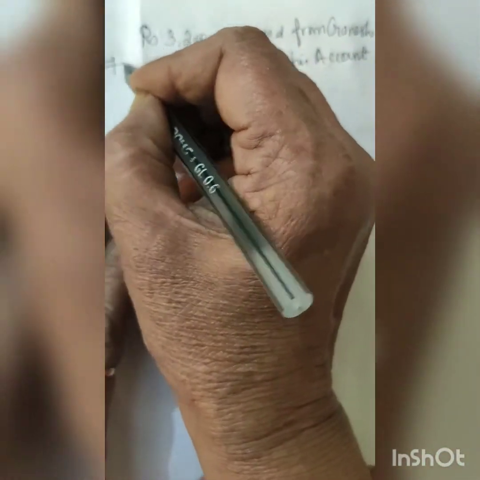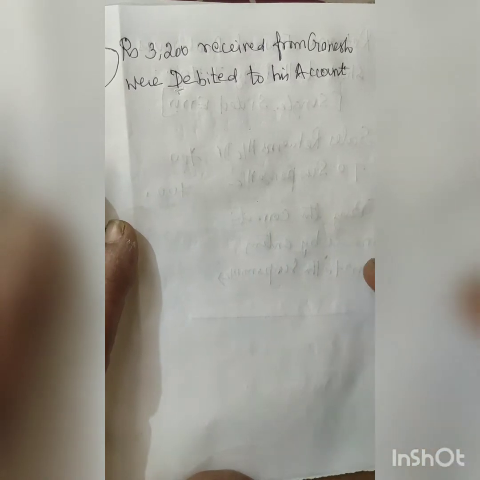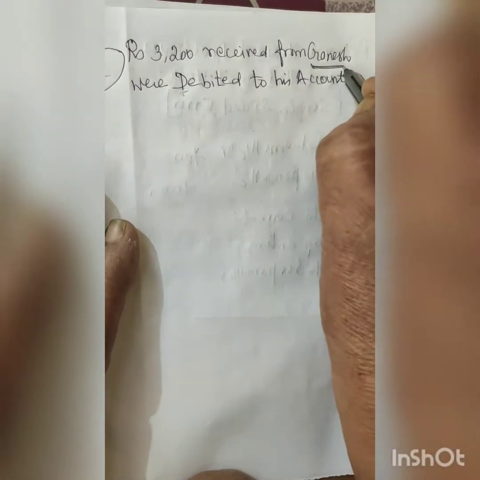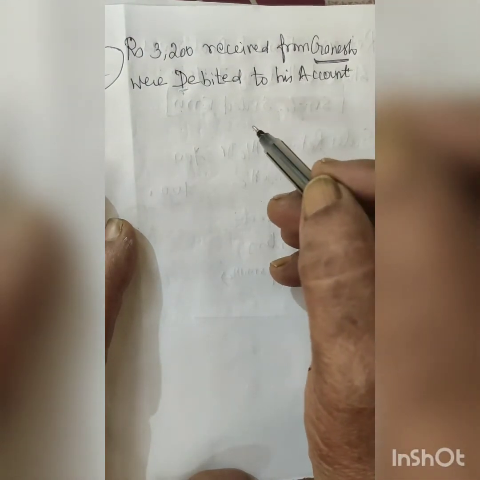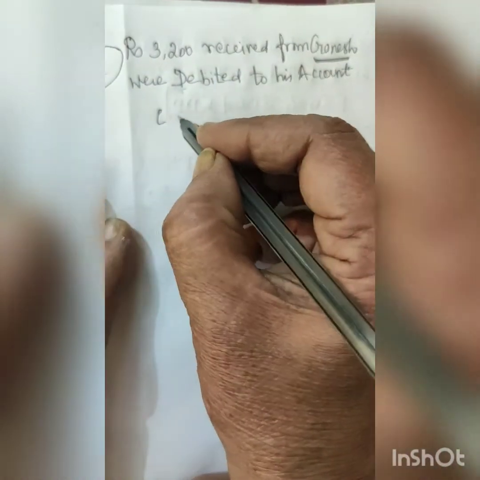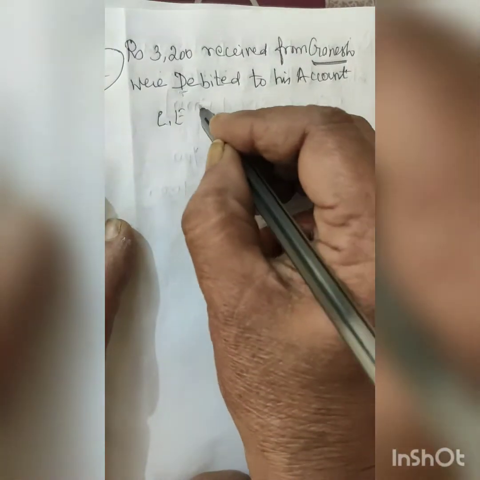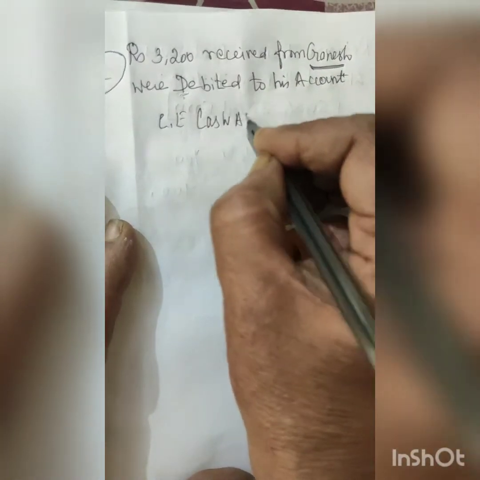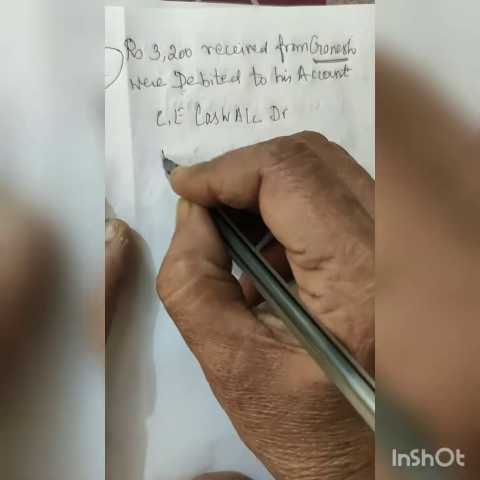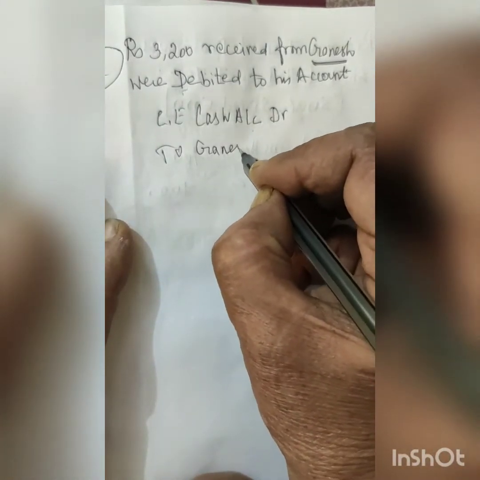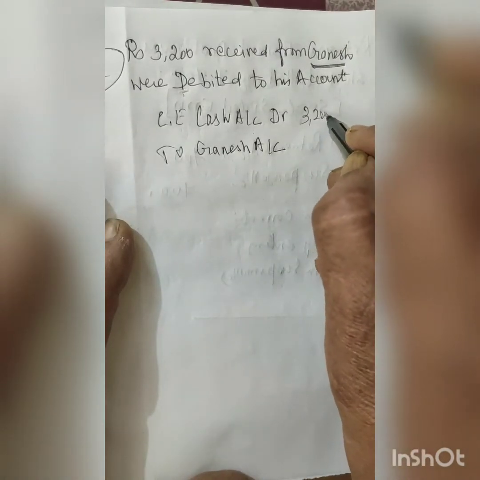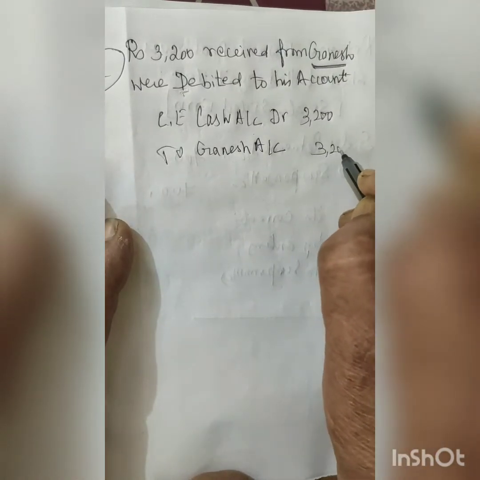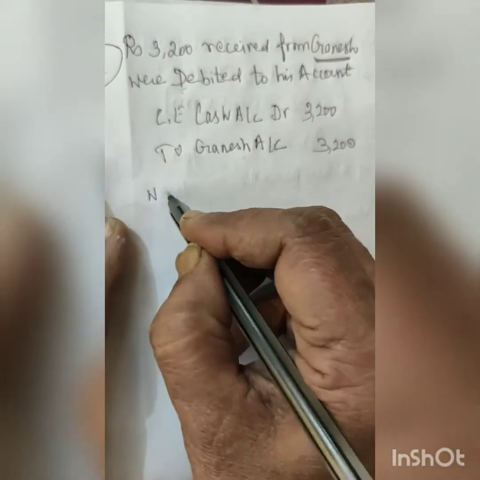Now, seventh problem we are going to work out. Seventh correction. Rupees 3,200 received from Ganesh was debited to his account. Actually, when cash is received, what will be the journal entry? Cash, that is the correct entry. Cash account debited to Ganesh account, how much? 3,200. Okay, now what is the wrong entry?